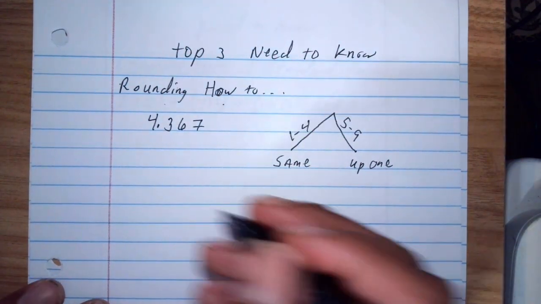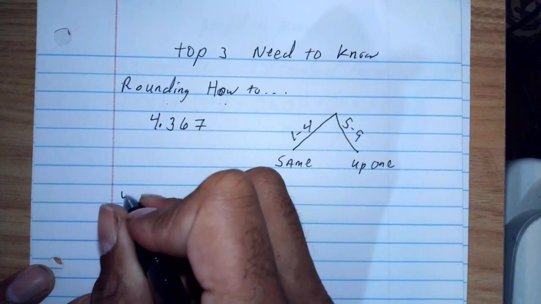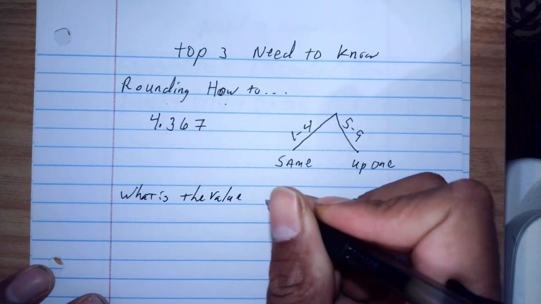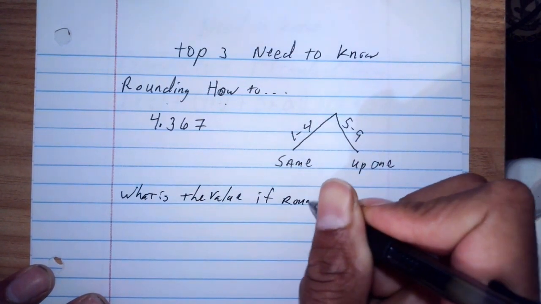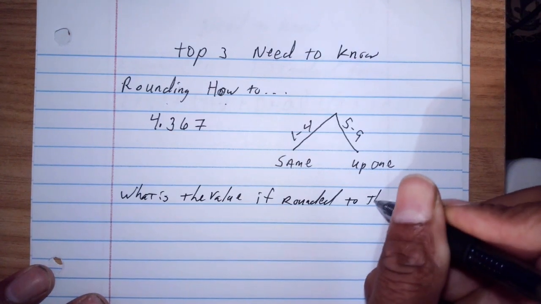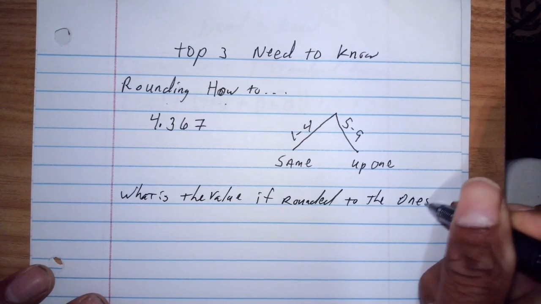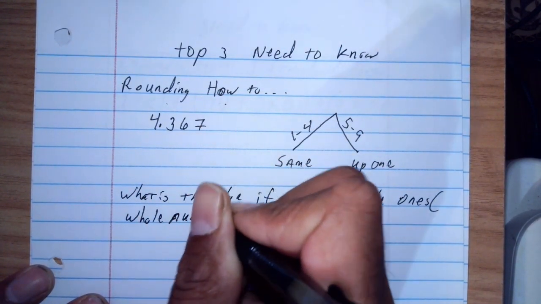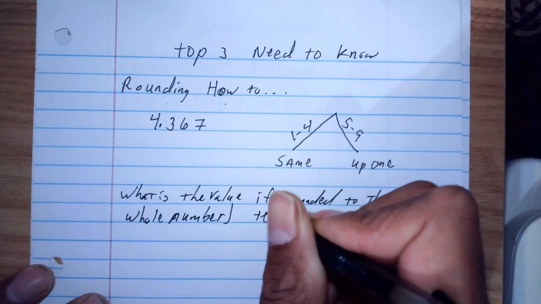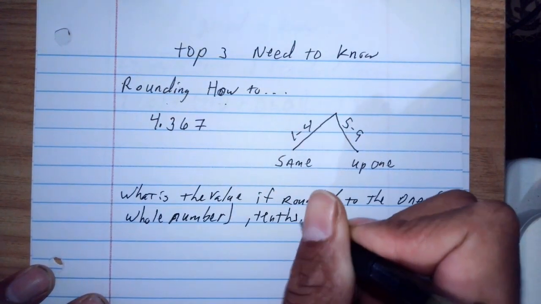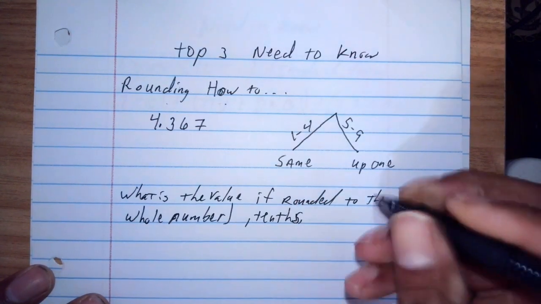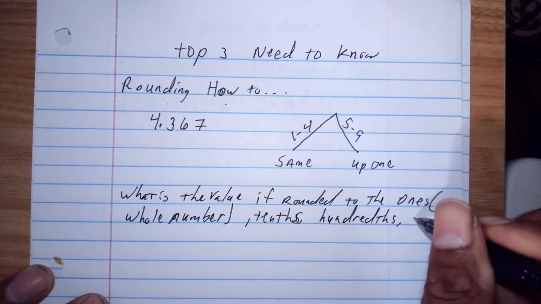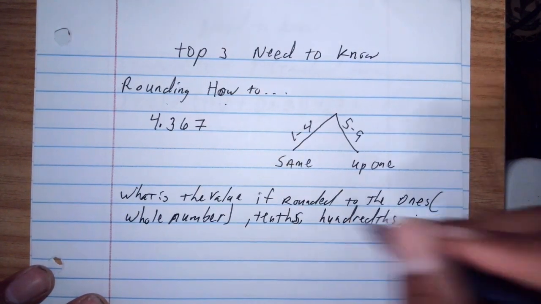How do I round? Well, let's see. If I were to ask, what is the value if rounded to the, and we're going to do ones, or that other word was whole number, the tenths, I should say, hundredths, remember that TH changes it, and then thousands. Well, we can't even do thousands, so there you go, tenths, hundredths.